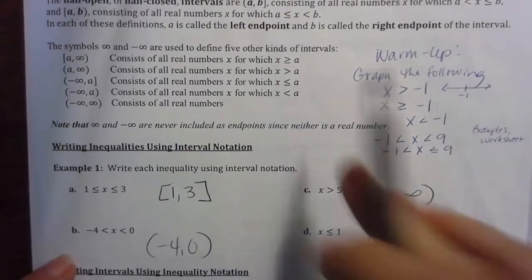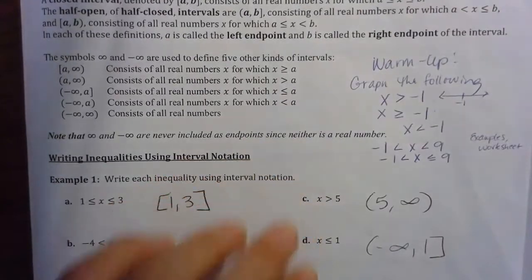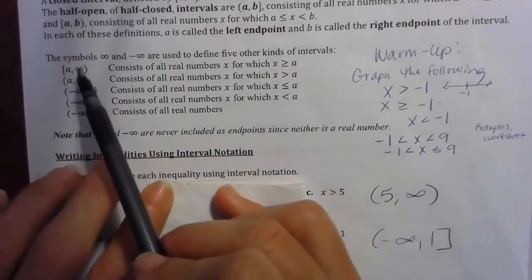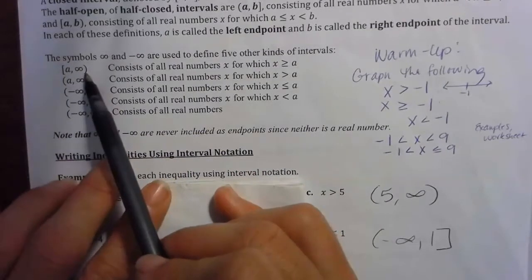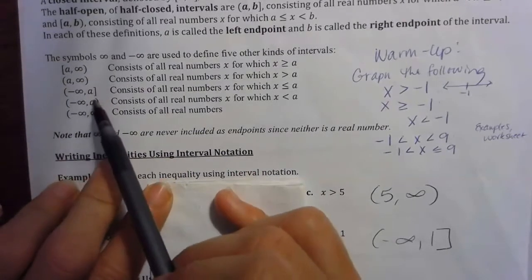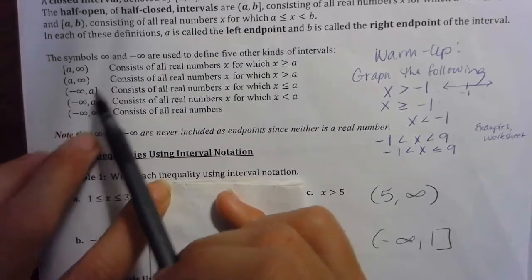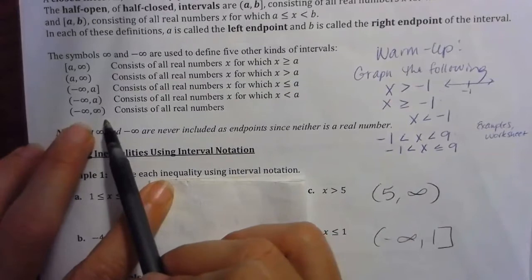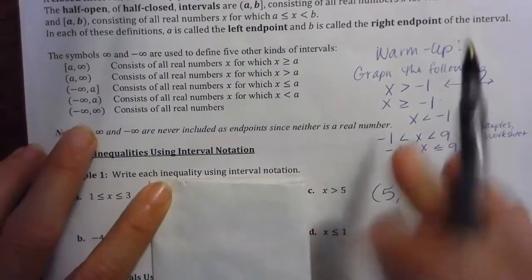Other types of interval notation that you'll see is where you have a number endpoint on the left and then infinity on the right, or negative infinity on the left and a number endpoint on the right. When you see this symbol, this means the set of all real numbers.